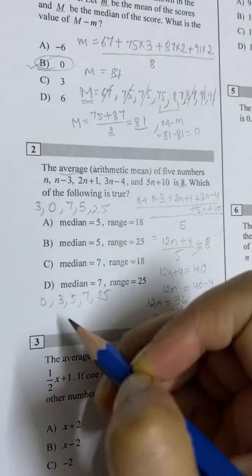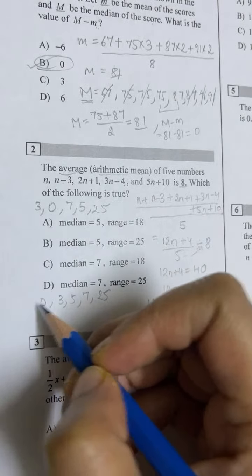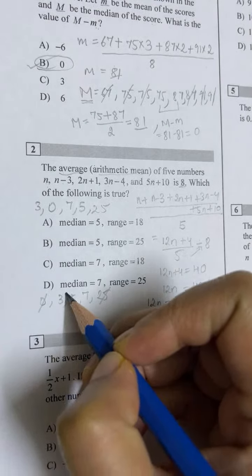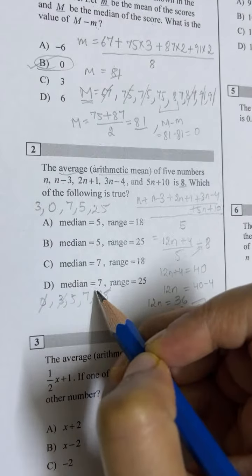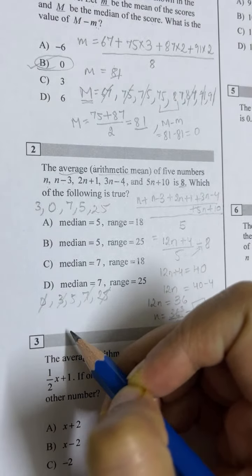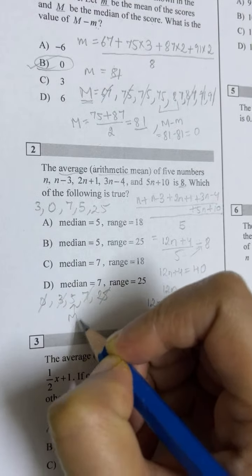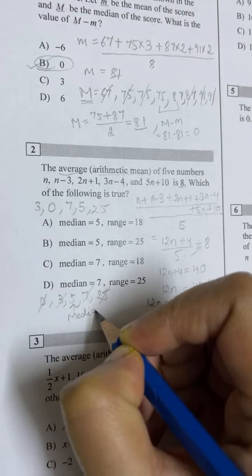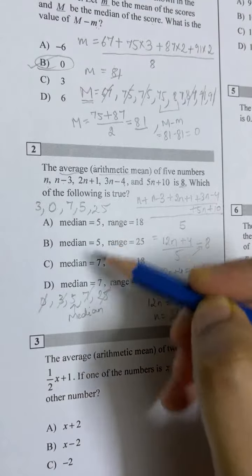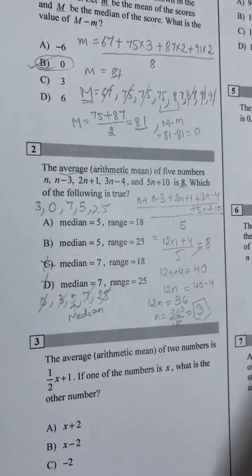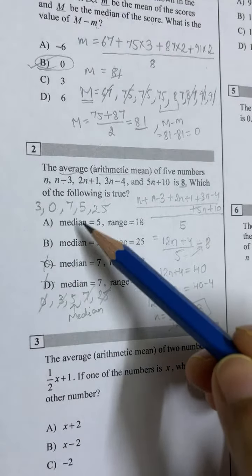Now to find the median, I'm going to strike off first from the start and from the last, second from the starting, from the beginning, and second from the last. So my median is 5. That's my median. So median is 5. So strike off these two options. These are wrong because 7 is not our median. Alright, either the answer is A or B.